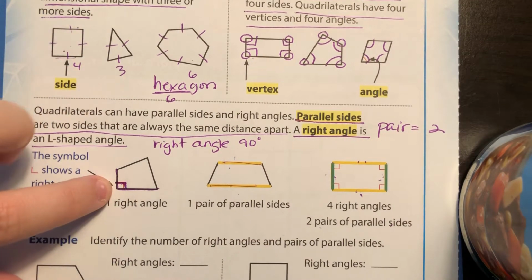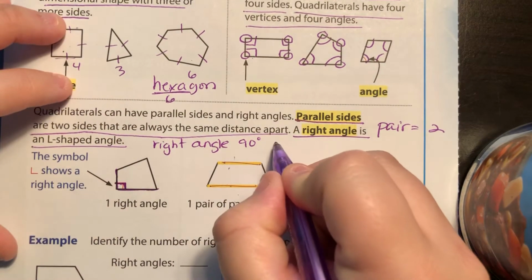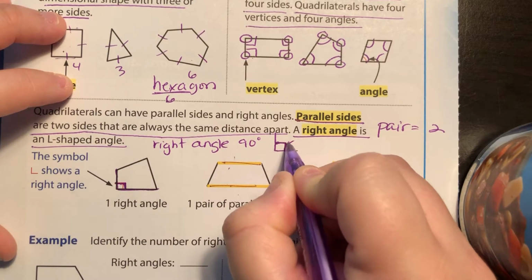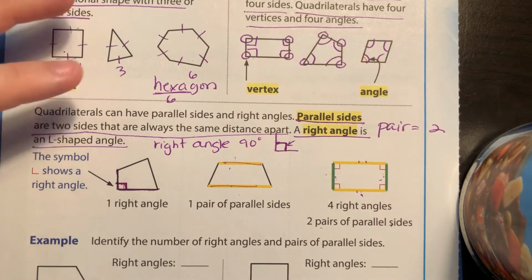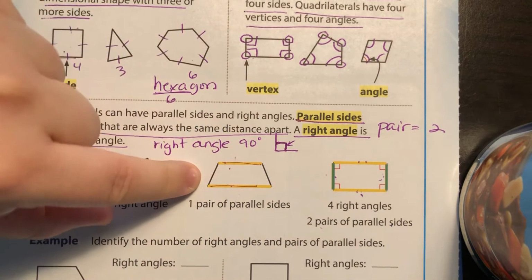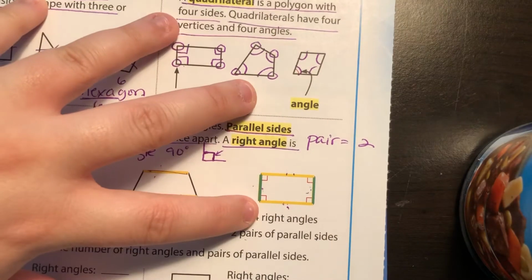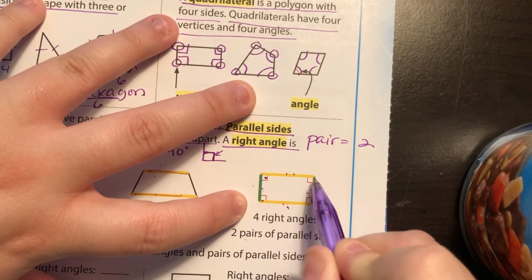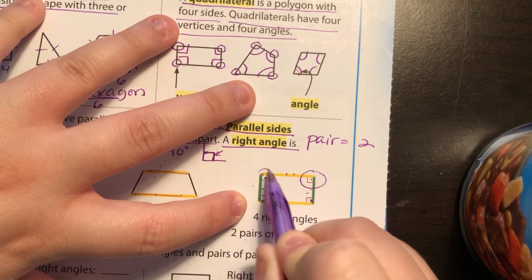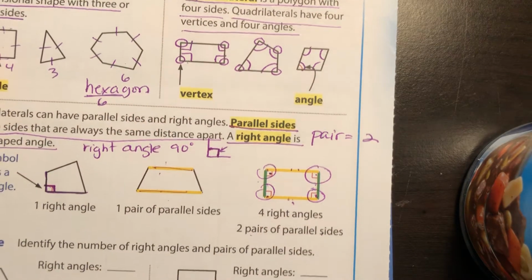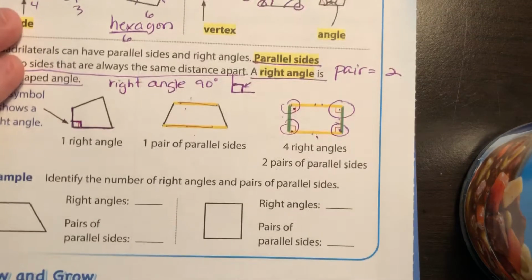Okay, so you are going to see a symbol. Whenever there's a little red square being formed in a corner, this little thing is the symbol that, oh, I have a right angle here. As you can see, I don't have that symbol inside this shape. This shape doesn't have a right angle. But this particular shape, look at all these little red squares. That means it has 4 of those right angles, okay? They form a perfect L. That is what signifies a right angle.